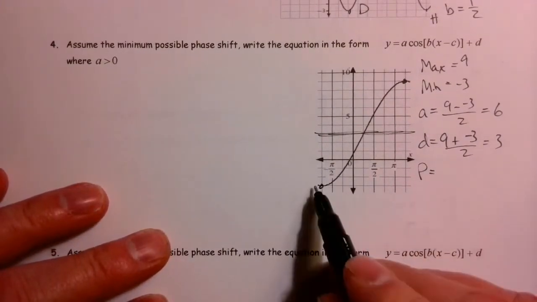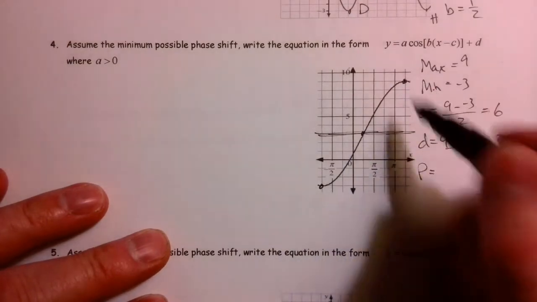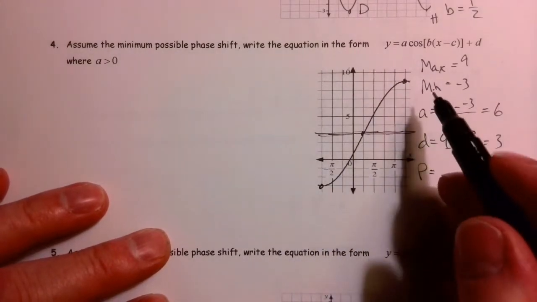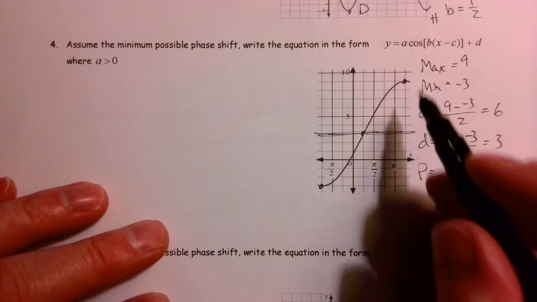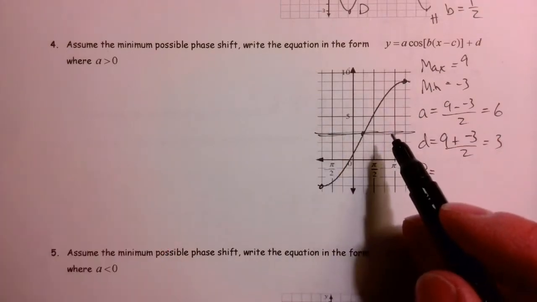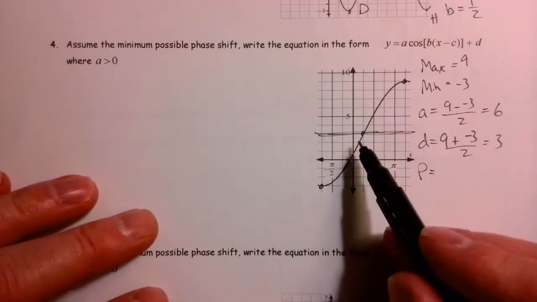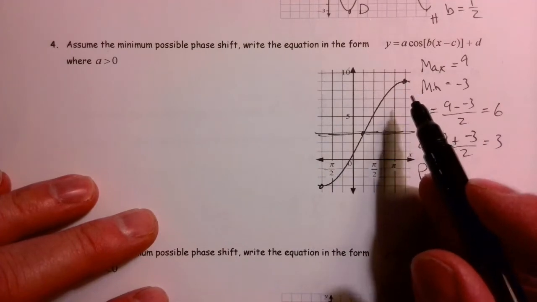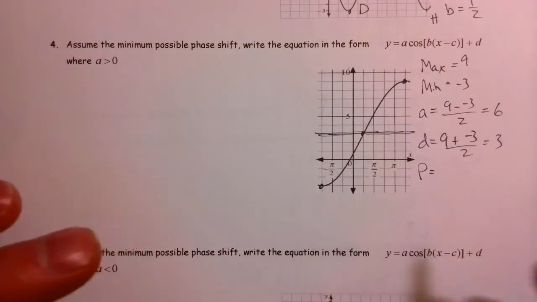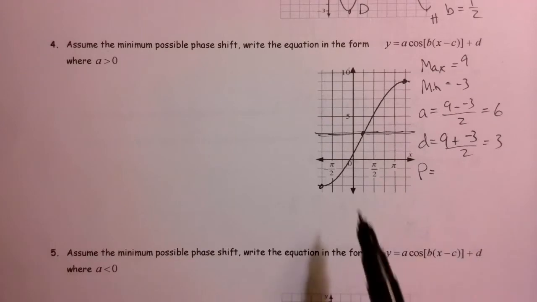Now my period is going to take a little bit more work because notice that what I've given you is I've given you a min up to the middle, up to the max. Well, that's just 2 quadrants. When you think about the terminal arm rotating around, this is just 2 quadrants here. So, yeah, this is not a full period. It's only half of a period.